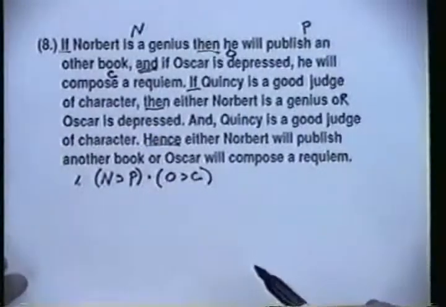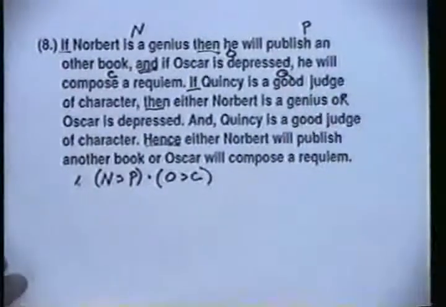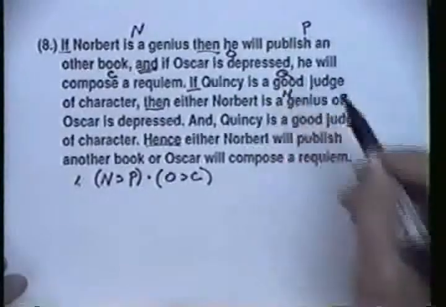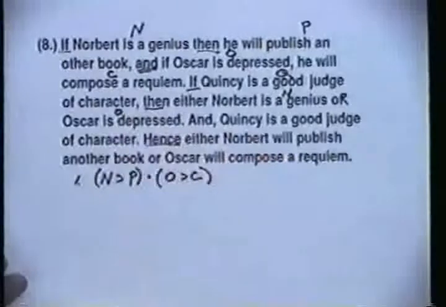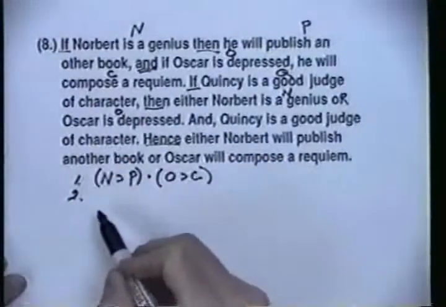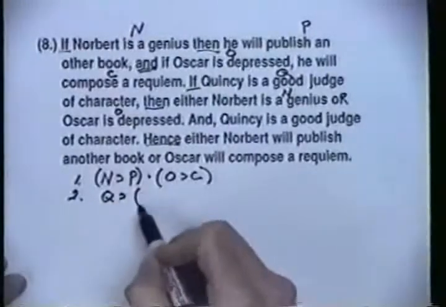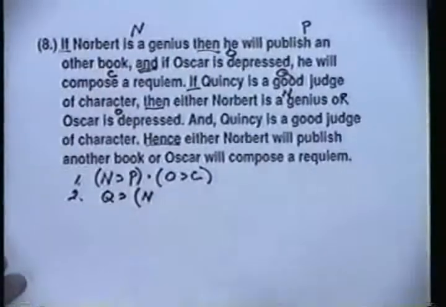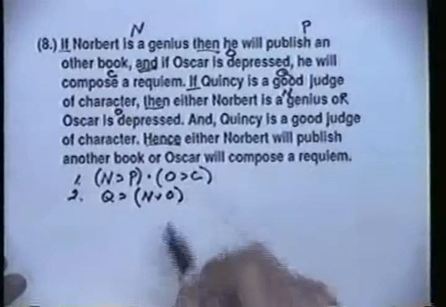So now let's assign some symbols. Quincy is a good judge, let that be Q. Norbert is a genius, we've already done that, remember, that's N. Oscar is depressed is O. So line 2 will then look like this. If Quincy is a good judge, then, parentheses, either Norbert is a genius, or Oscar is depressed.